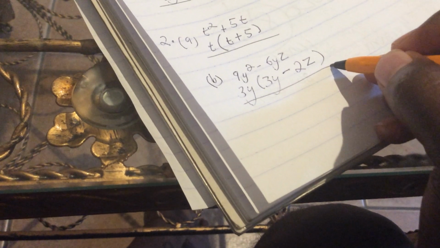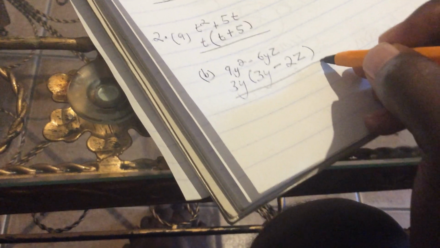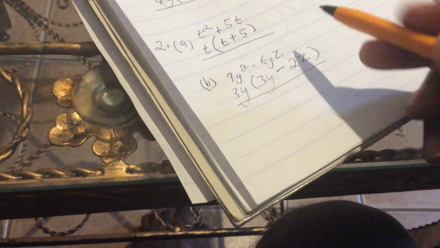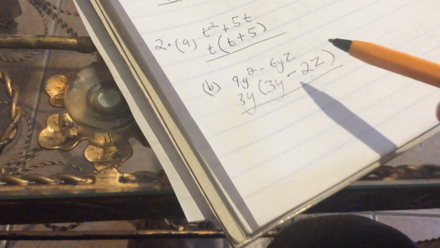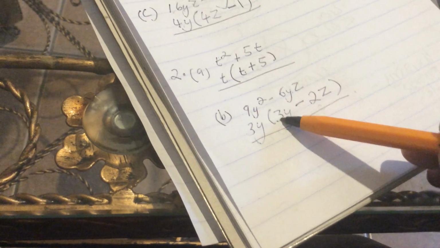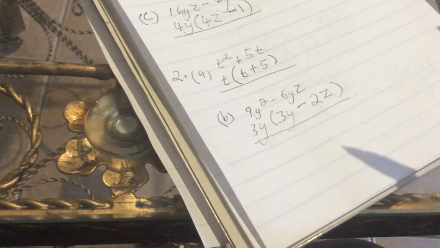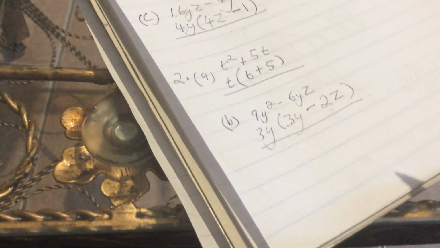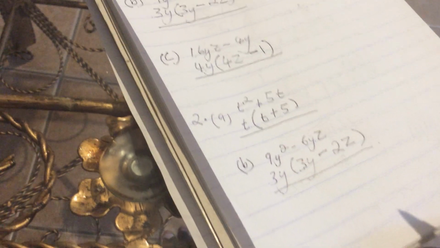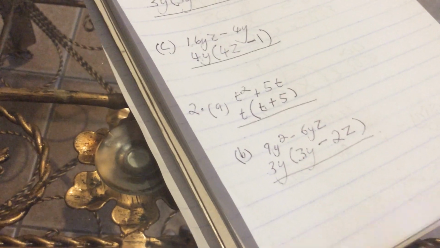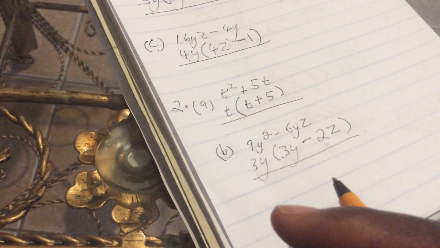For your answer to be correct, it must be fully simplified. There shouldn't be any common factor between the 3 and the 2. That's how you know your answer is fully simplified.